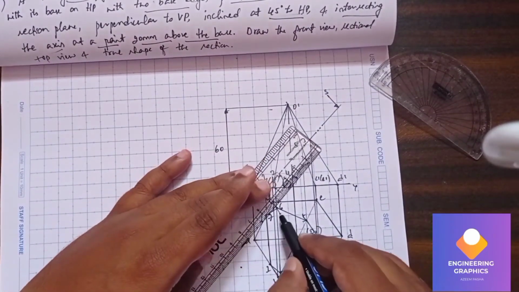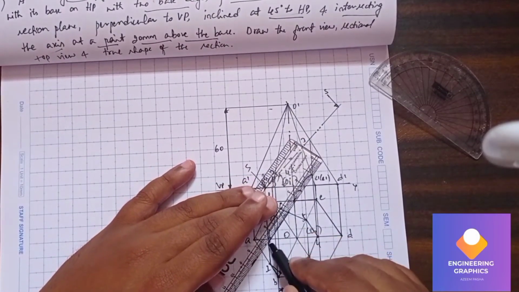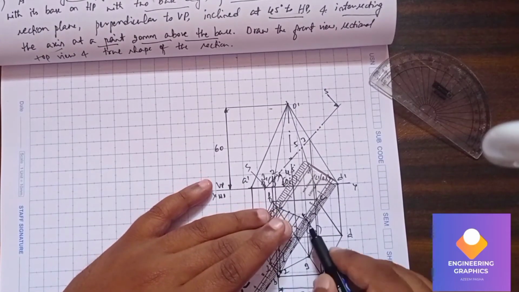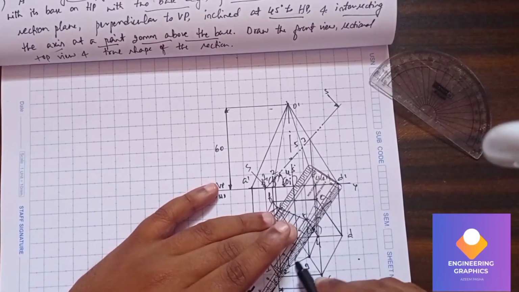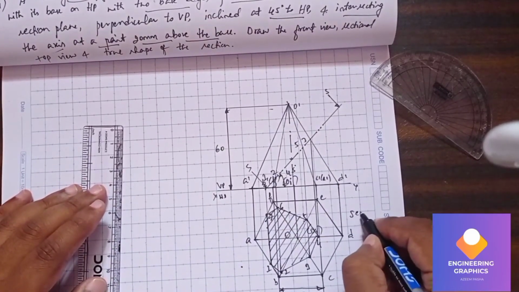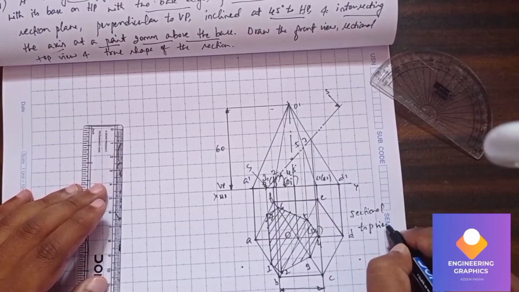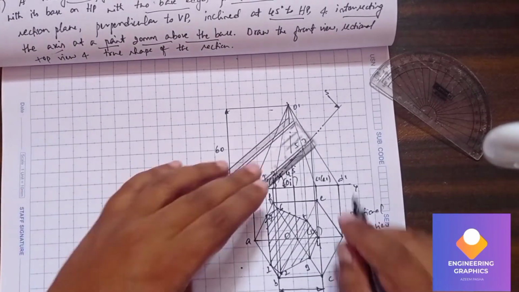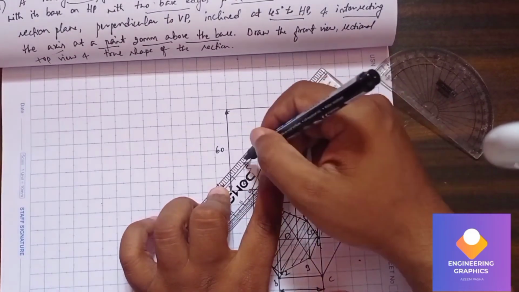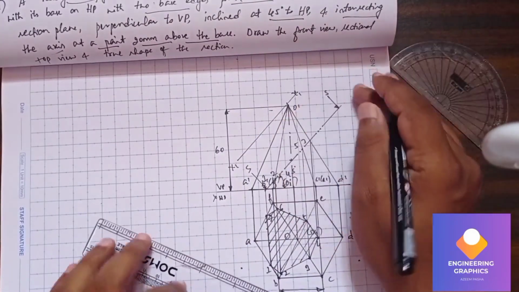This is done. Now we hatch it. So we have done with the sectional top view. Now we have to draw the true shape of the section. Draw one parallel line here, X1 Y1.